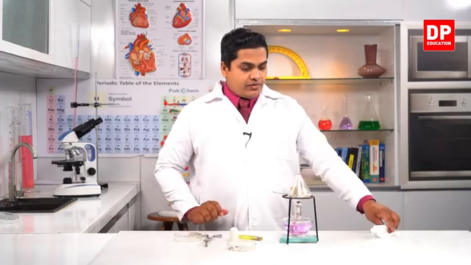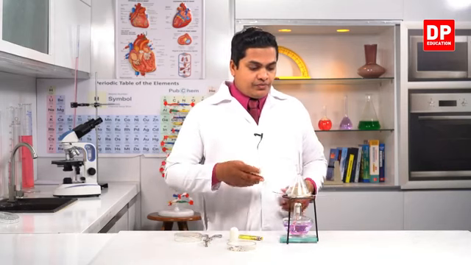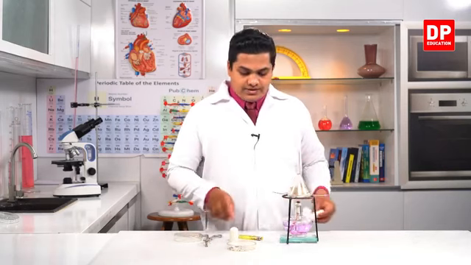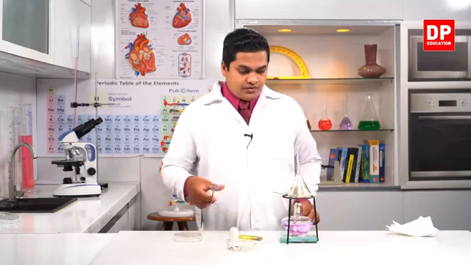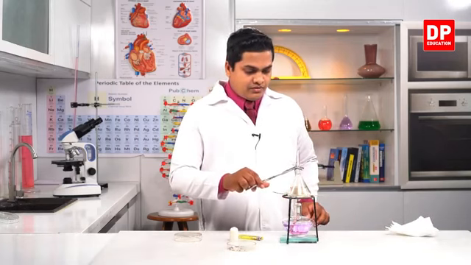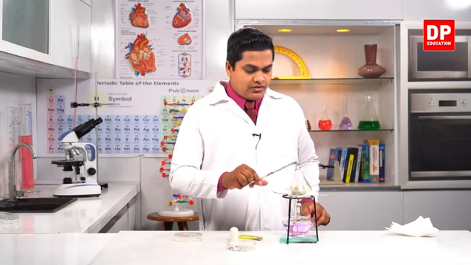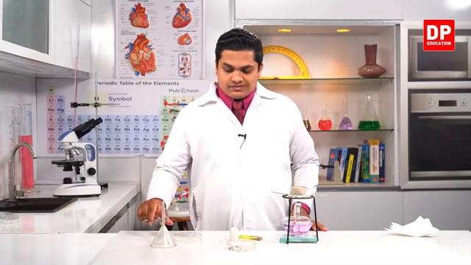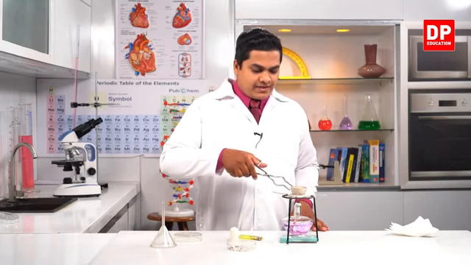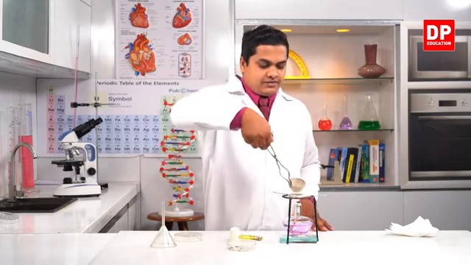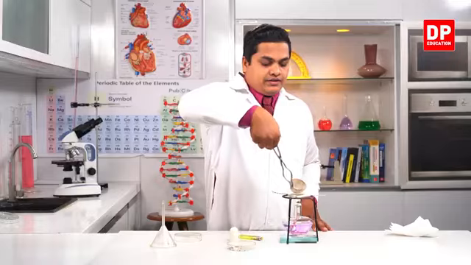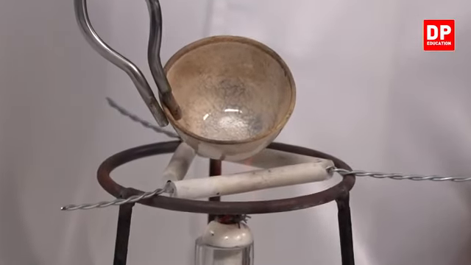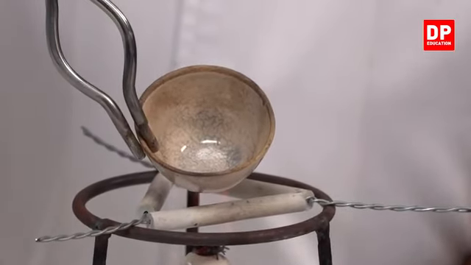So now I'm going to remove this funnel and show you that there is no iodine left in the crucible. See, there is no iodine in the crucible. All of it has been converted into a gas.